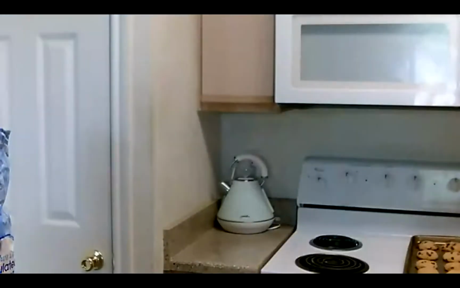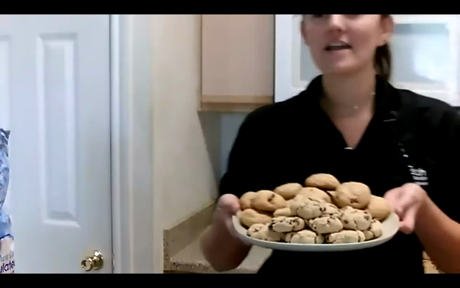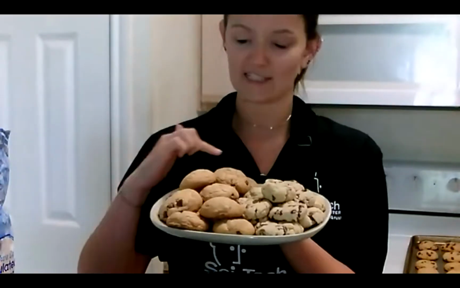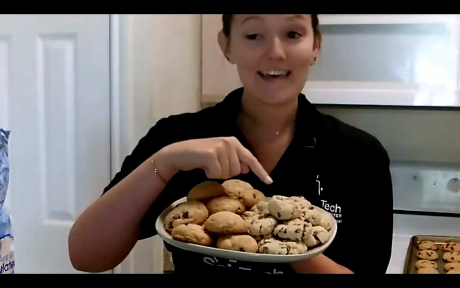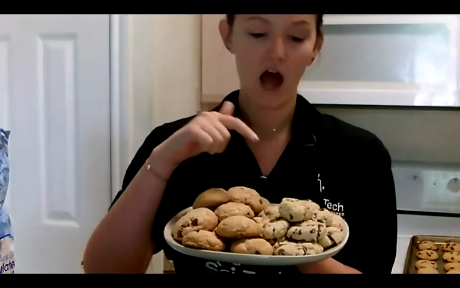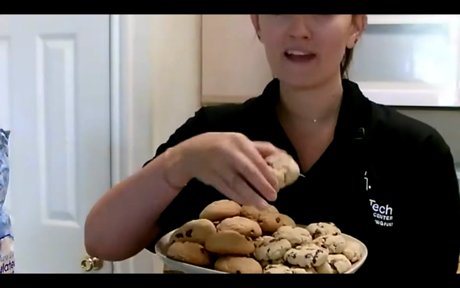Now, because we talked about so many different types of that, I wanted to show you if we did a little bit of experimentation. So I also went ahead and made another batch of cookies. So on this plate, you can see that we have 2 very different types. These are the ones that I made with the recipe we just followed. This is the same recipe, but instead of using oil, I made them with butter. Now, I love butter in my cookies, but this doesn't look quite right.